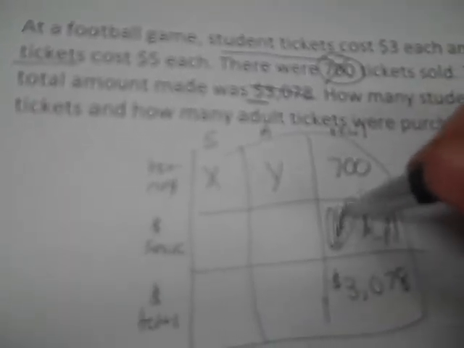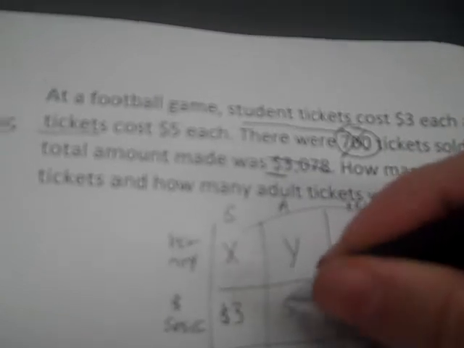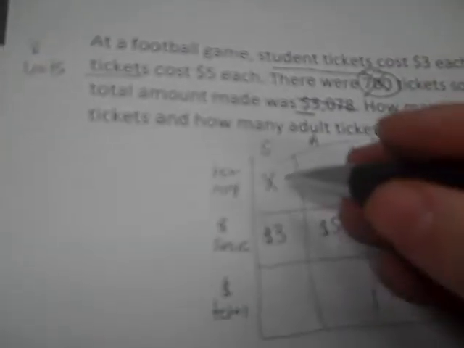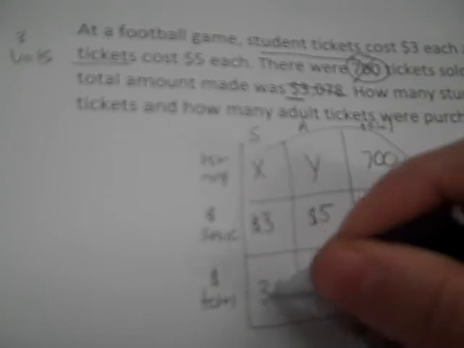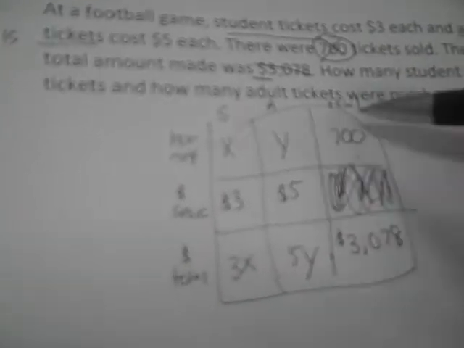Okay, now, and always scribble, we never put anything in there. Never. Some problems you put something in there, but never anything there. Okay, now find me the money amounts. This is for money amounts. So I have $3, and that's your student tickets. And then I have $5, that's my adult tickets. So pretty easy. I just take X times 3 to get 3X, and Y times 5 to get 5Y. Okay, and the equations would be X plus Y is 700, and 3X plus 5Y is 3,078.